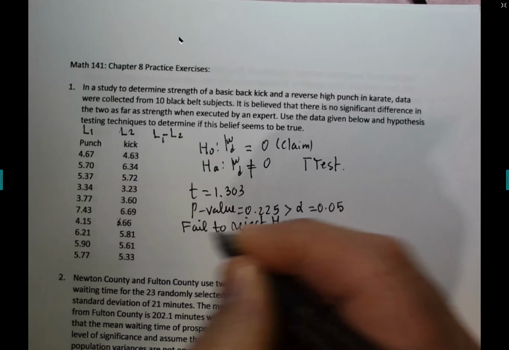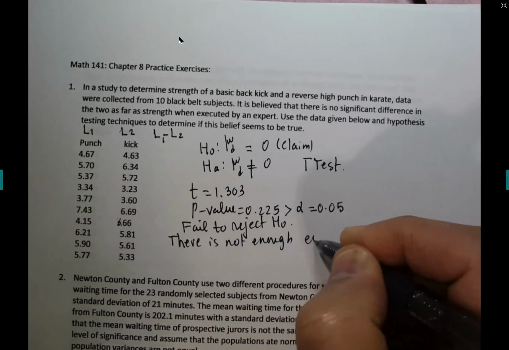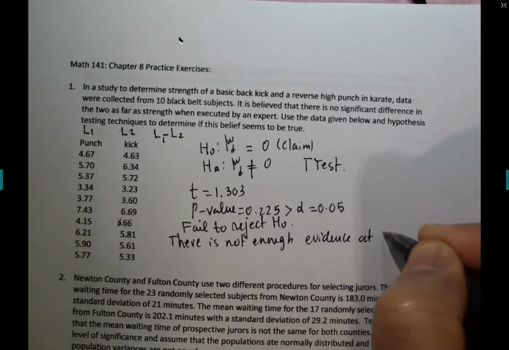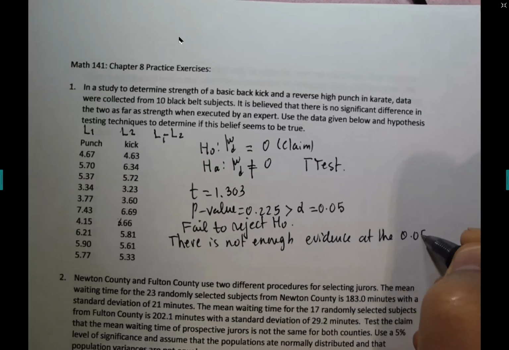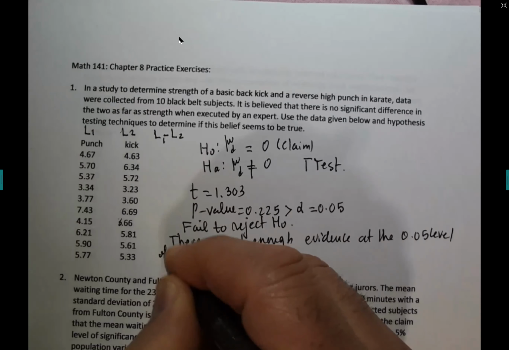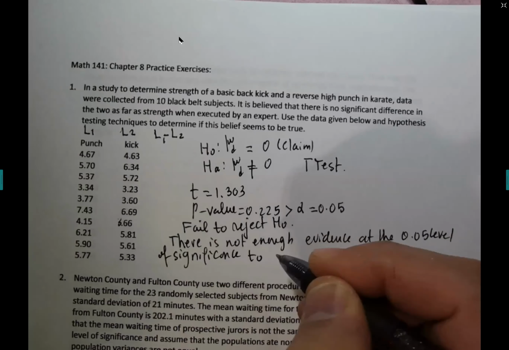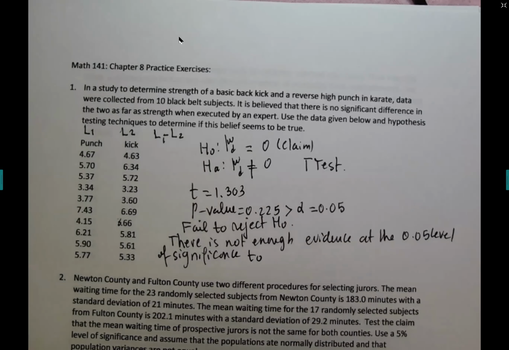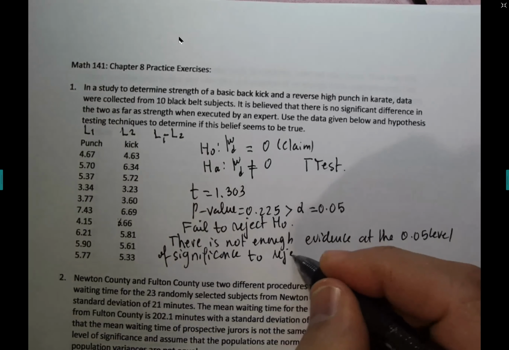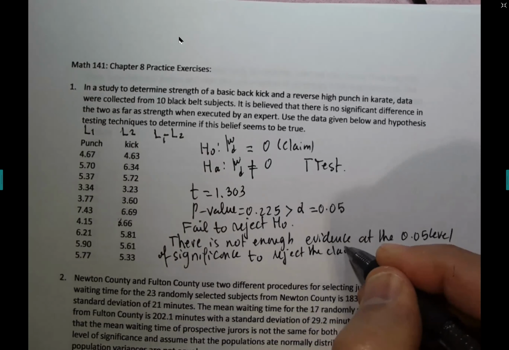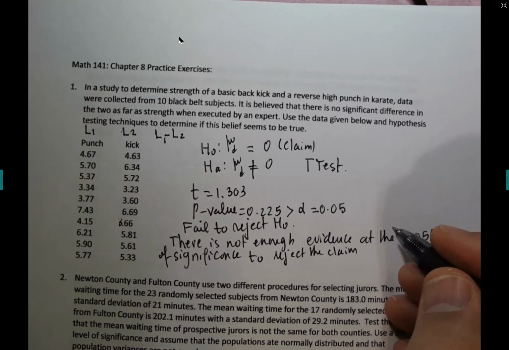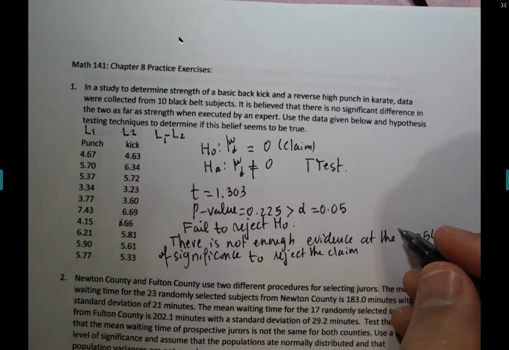There is not enough evidence at the 0.05 level of significance to, what's the magic word, guys? The claim is in H0. To reject the claim that there is no significant differences in the two as far as strength.